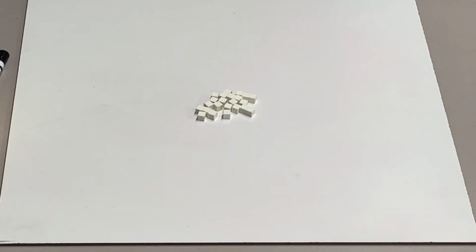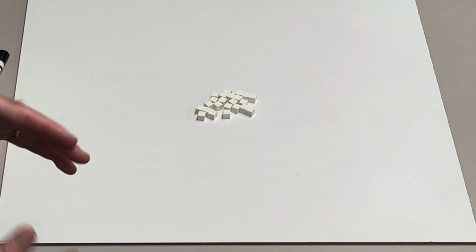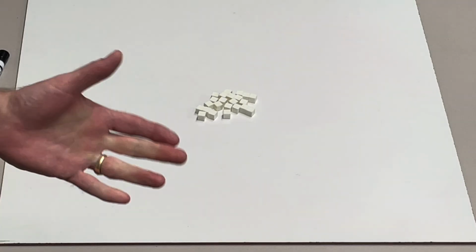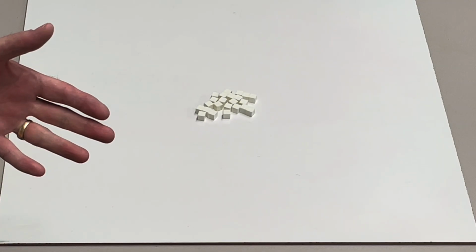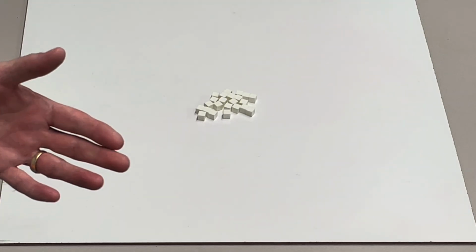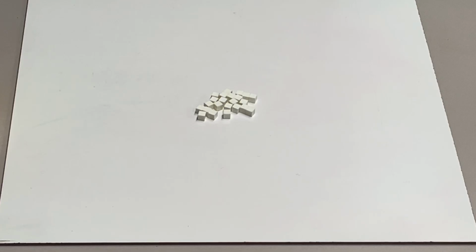So another way we can represent numerals, or build physical models to represent numerals that then transition into symbols, is to look at something called Dienes blocks or base 10 blocks, after the math educator Zoltan Dienes, who used these quite a bit. In this case, we're actually not going to use them in base 10. We're instead going to use them in base 3.